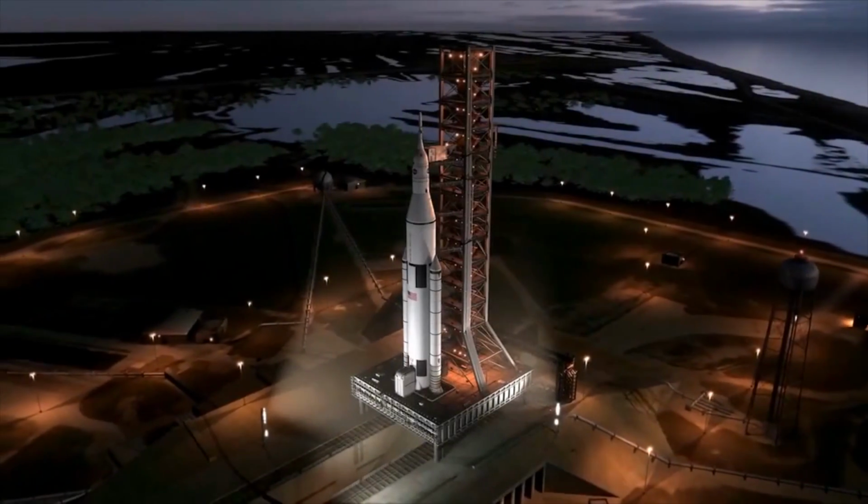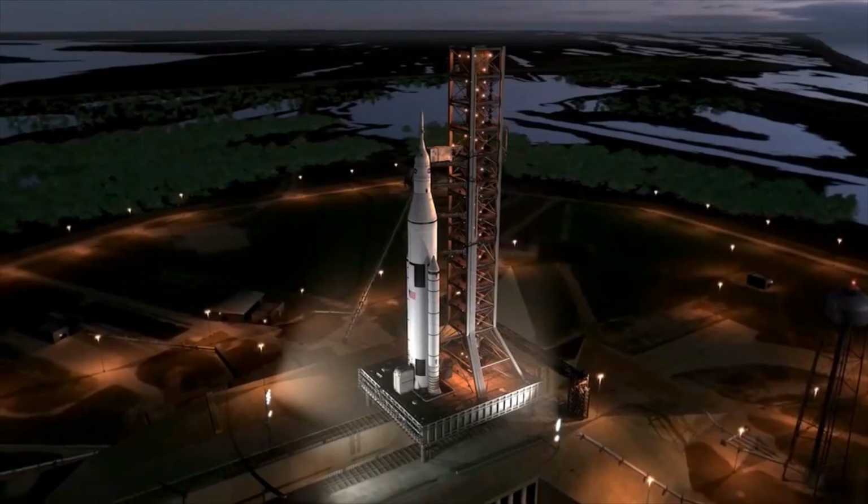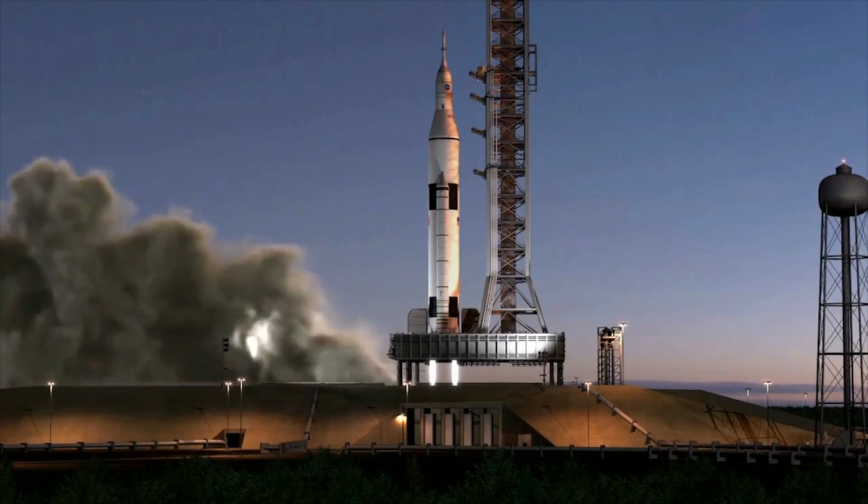An object in LEO, a satellite, is typically going about 17,000 miles per hour, or 7.5 or 8 kilometers per second. So it takes a lot of fuel to put objects up into orbit, and that's why we have these really big rockets that launch off the Earth and put relatively small satellites up in orbit.